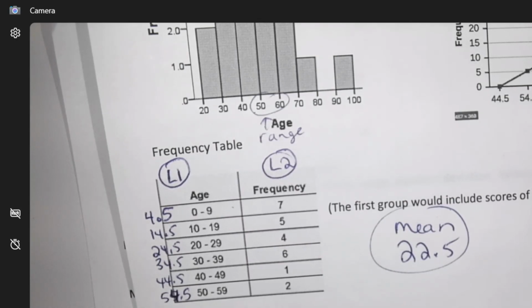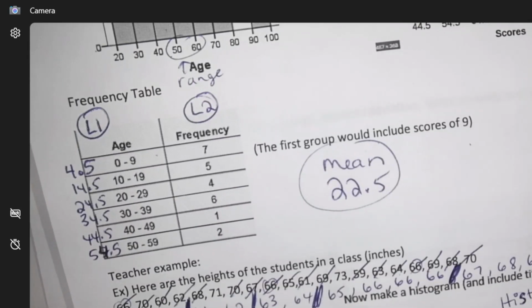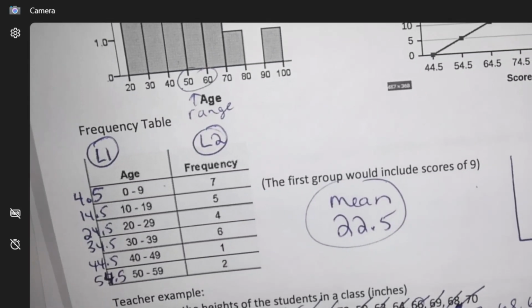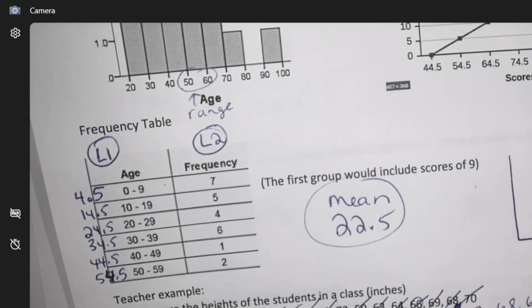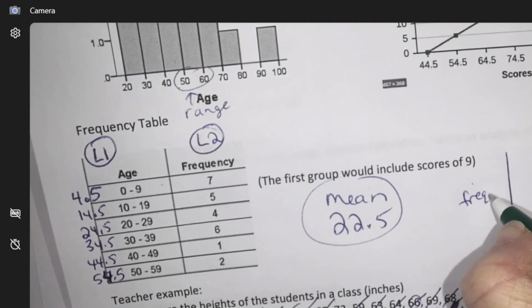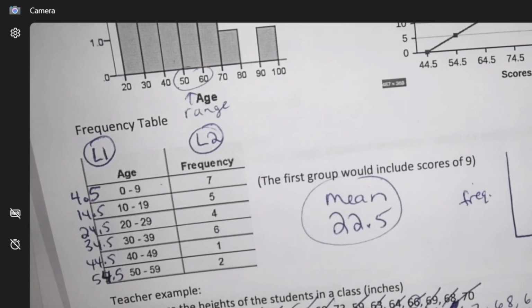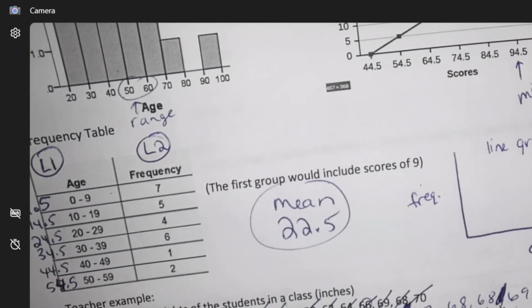Okay, I also want us to practice drawing a line graph. So we just drew a bar graph, that's a histogram. Now let's quickly try to draw a line graph. So age, frequency. I don't know exactly what this is, so we're just going to call it a line graph practice.